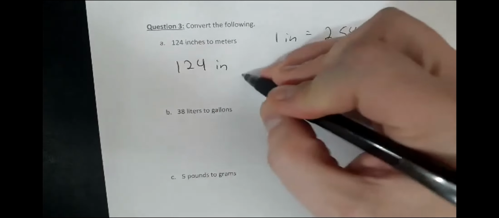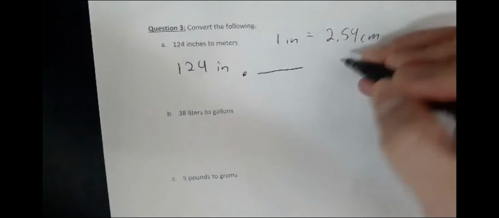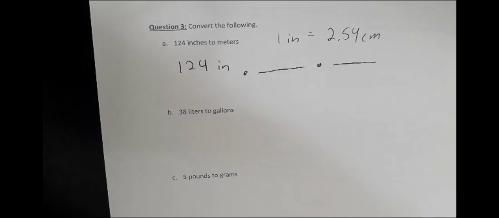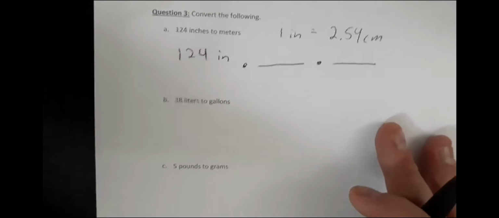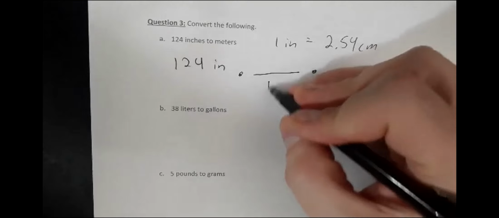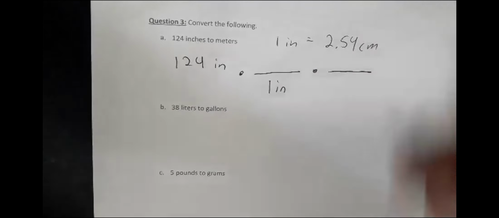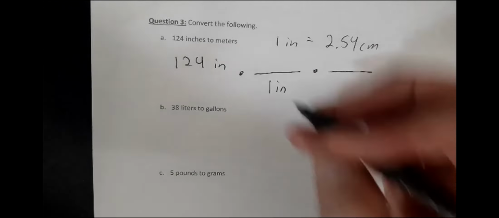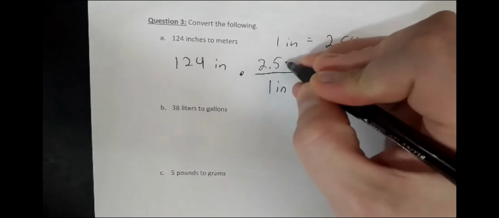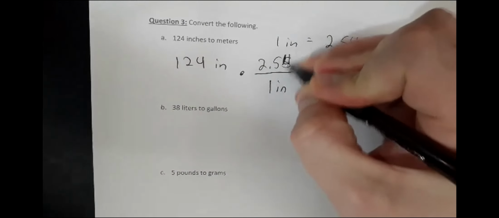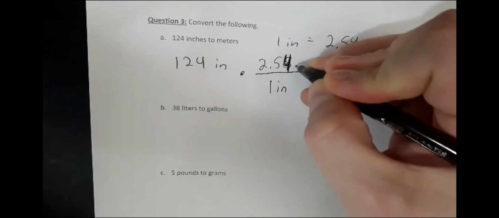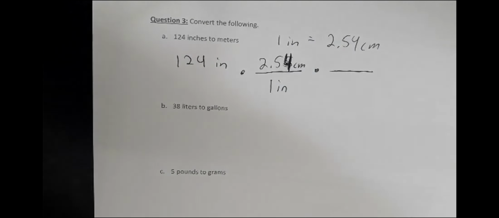So if I start with 100 inches, 2 conversions I need here. If I want to go from inches to centimeters, I want my inches to simplify out. So if inches is on top, I'm going to end up putting it on the bottom over here. 2.54 centimeters.